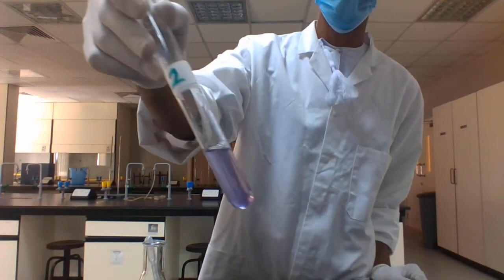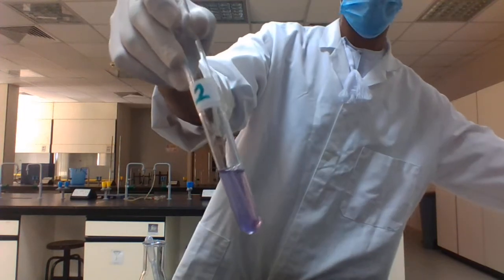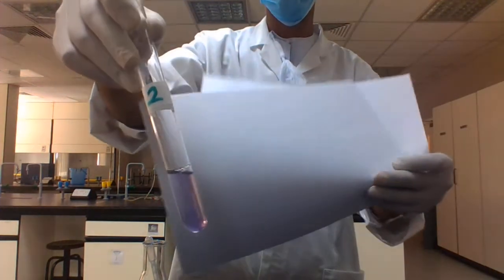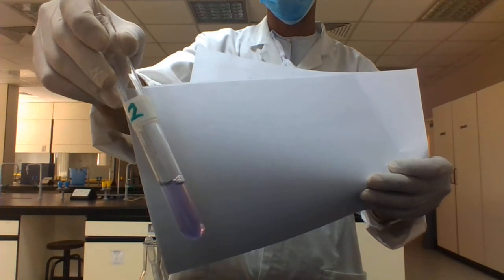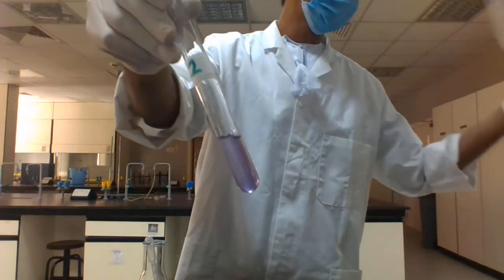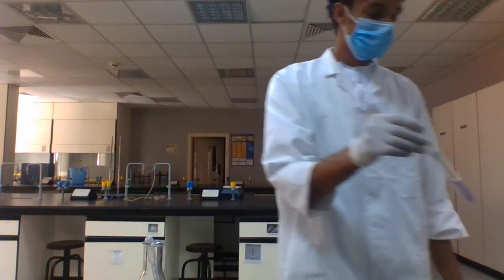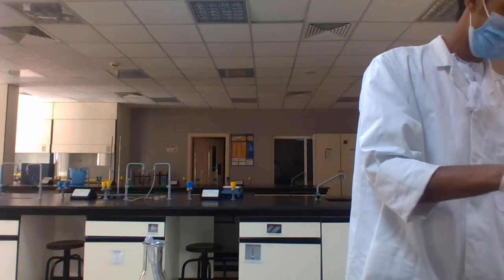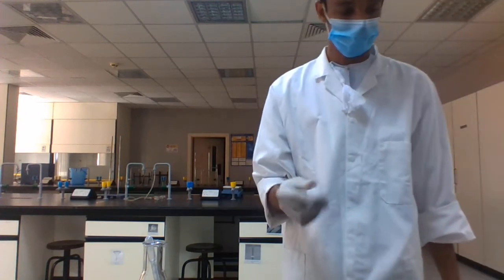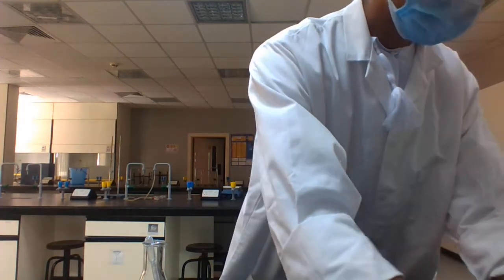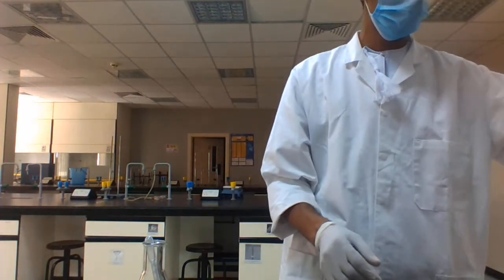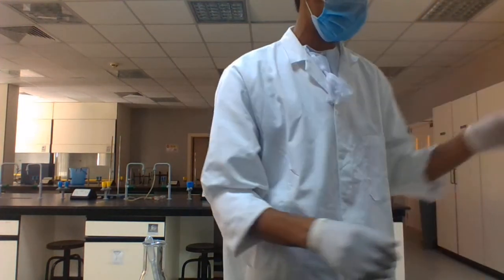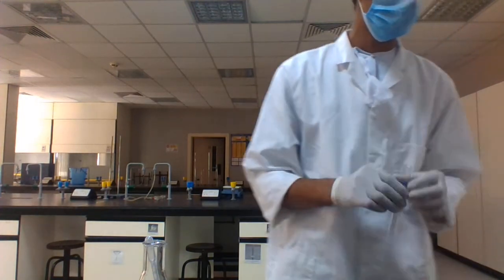Now we will test sample 3. The color looks violet and protein is present, and we use biuret reagent for identification. Now we have sample 2 containing protein. We will go to sample 3.